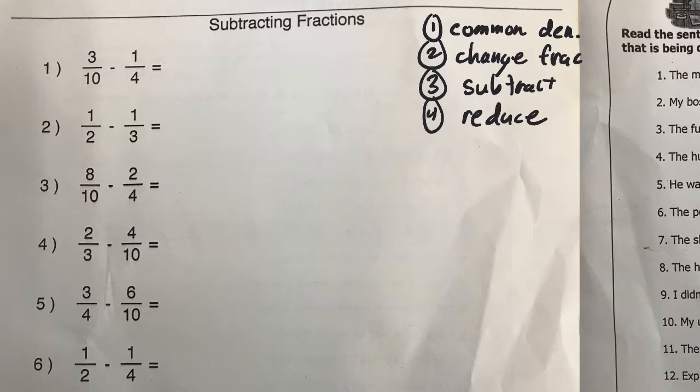So we have 3/10 minus 1/4 to start. And do you know the common denominator there? Well, I know 10 times 2 is 20, 4 times 5 is 20. They both go into 20. So I can change them both to 20ths. 10 times what equals 20? Times 2. So now I need to do 3 times 2, and that would give me 6/20ths.